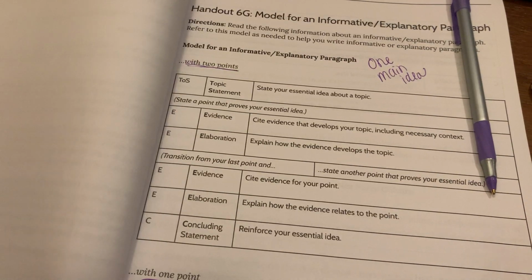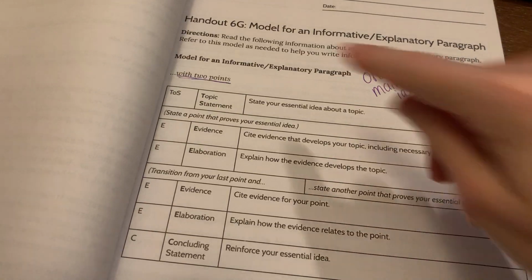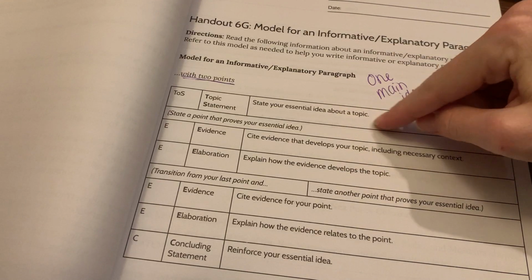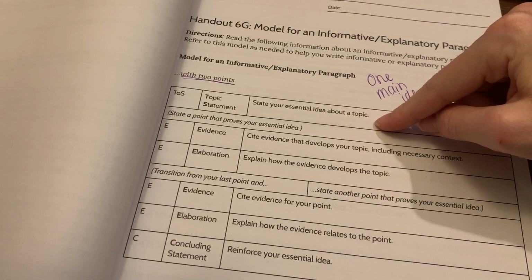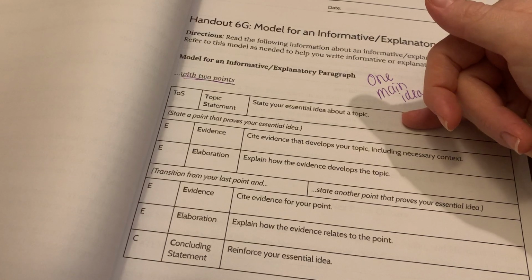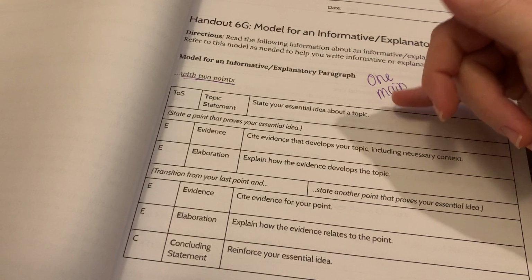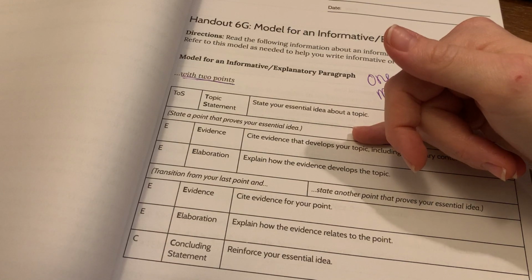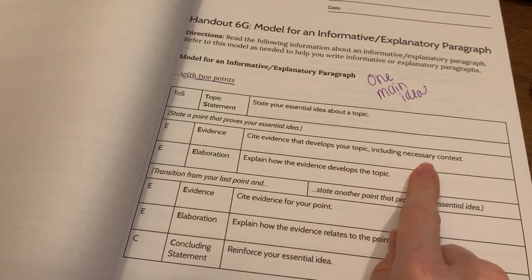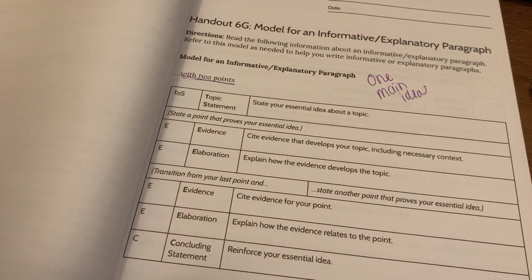So first off, we're going to go through this together. When a paragraph has 2 points, it has a topic statement. So we always have a topic statement. Then you're going to have your sentence that states your first point. So you're going to say your topic sentence is, desserts are delicious. Here my first point is going to be about brownies. Then I'm going to have some evidence that develops my topic, including necessary context. So I might use some information from a text that proves that brownies are delicious.